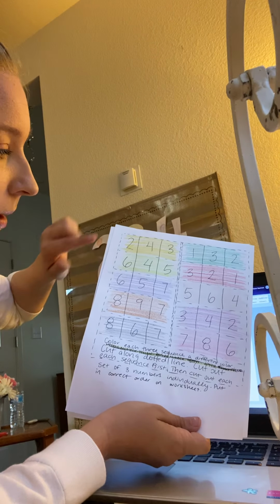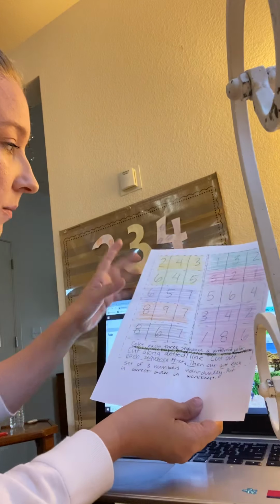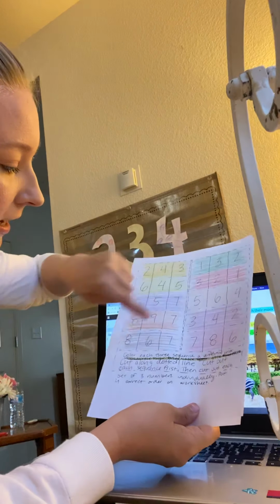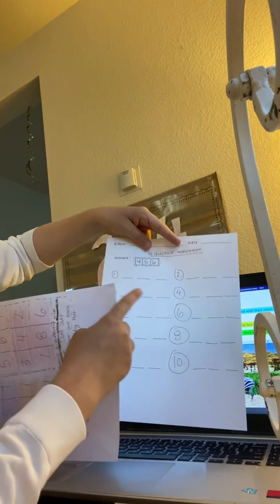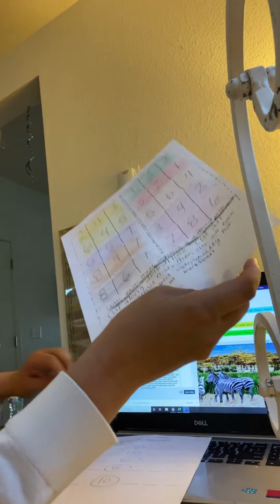And so then they would remember which numbers went in which sequence. So like this is number 1, number 2, number 3, number 4, 5, 6, 7, 8, 9, 10. And so they would cut it out and then put it in the correct order.